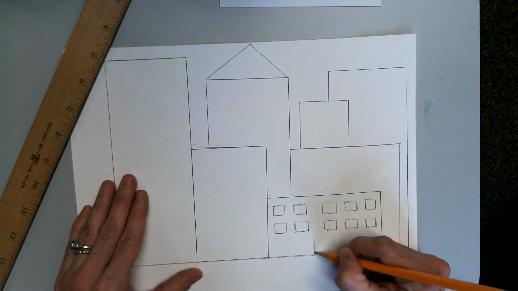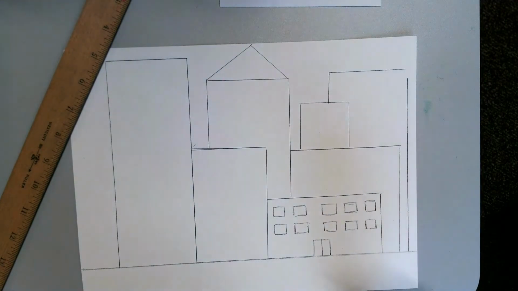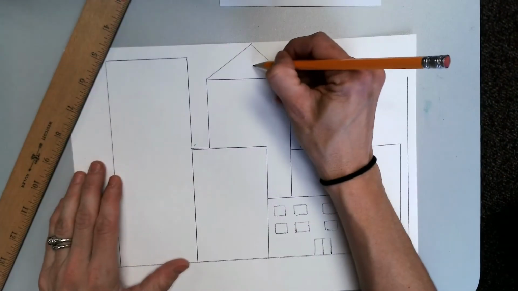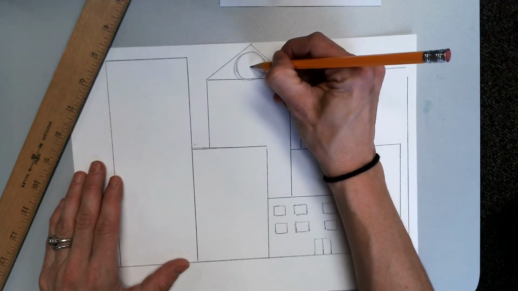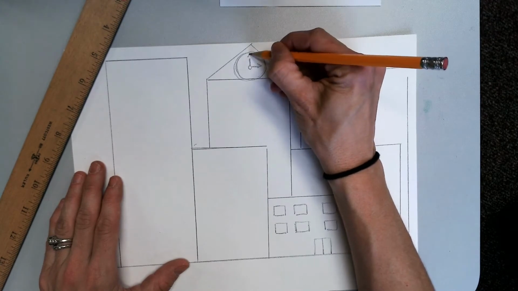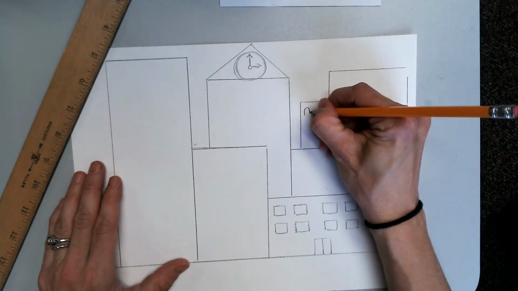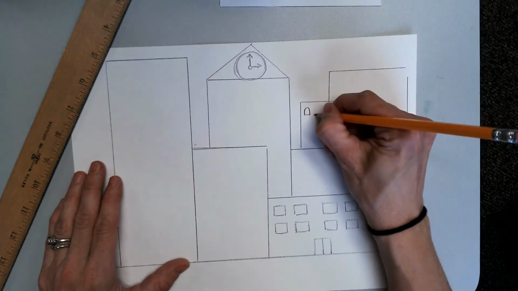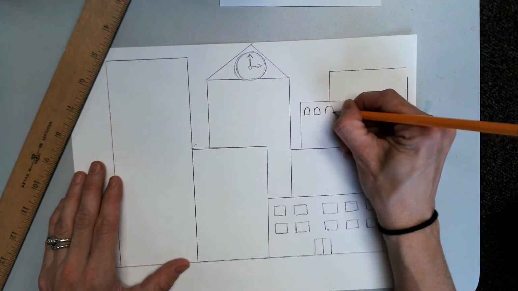All right? So I've got there some more rectangles, put in a door. Maybe I'm going to put in a clock tower on this one. So I'm going to draw in a circle. Put in the time. Maybe on this one, I'm going to do some rainbow looking windows or half circles.